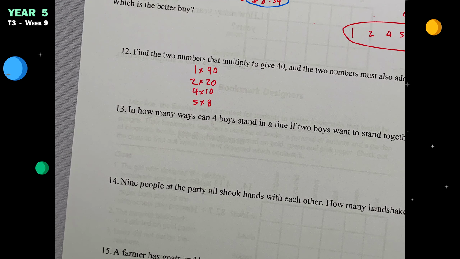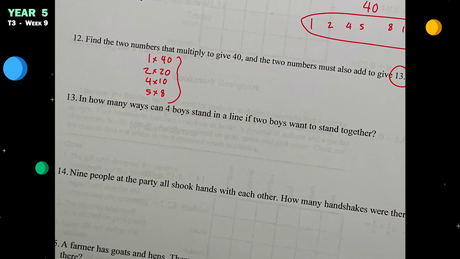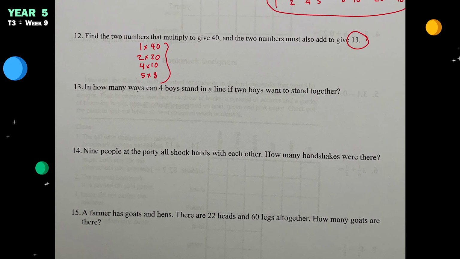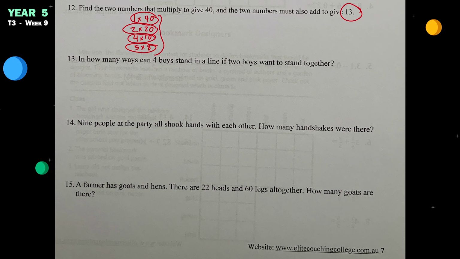Yep, that's it. So which of these numbers will add to give me 13? You can figure it out. Is it 1 and 40? 2 and 20? Which one of those 2 numbers will add up to a total of 13? And those are your 2 numbers.